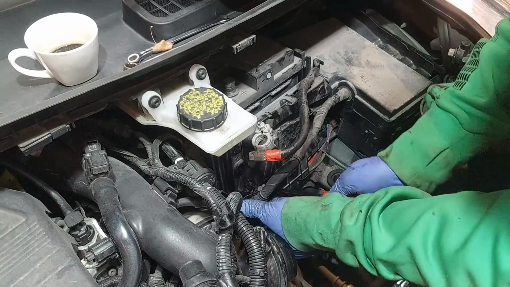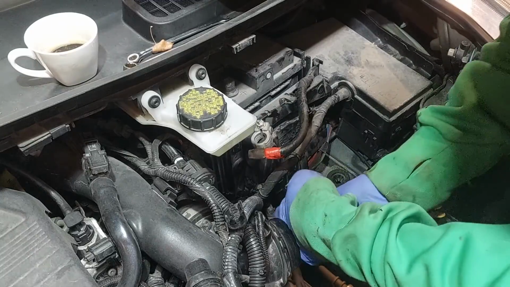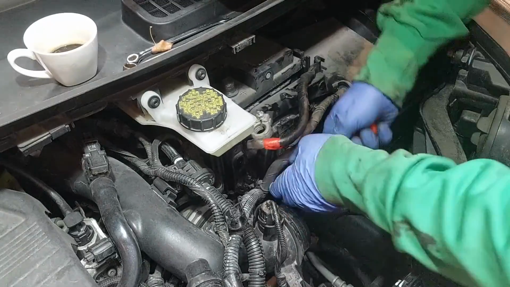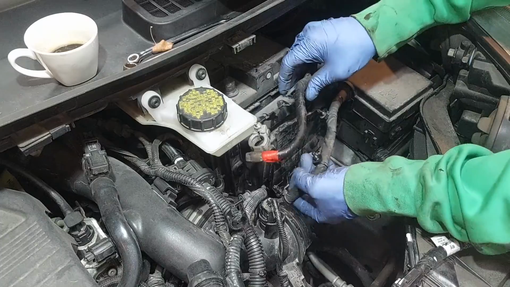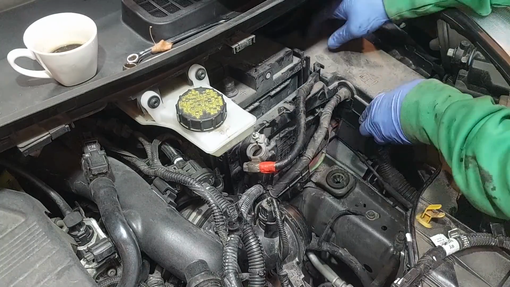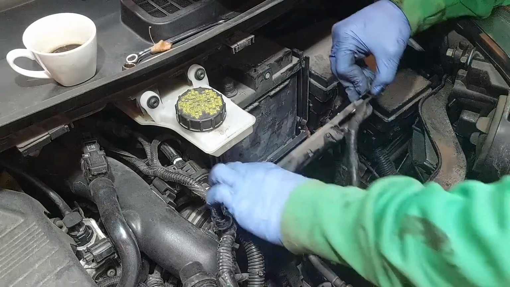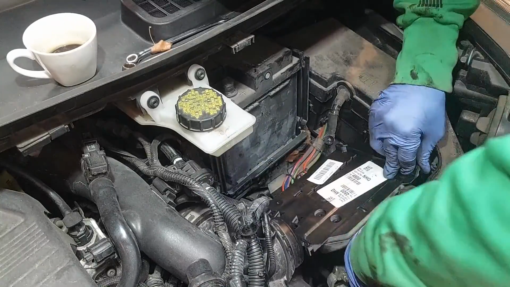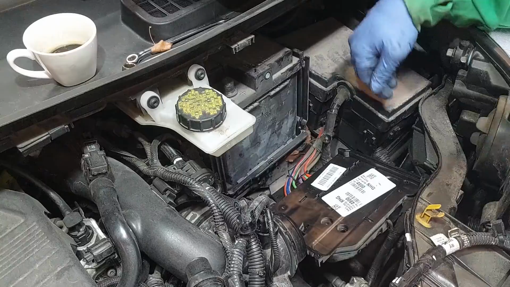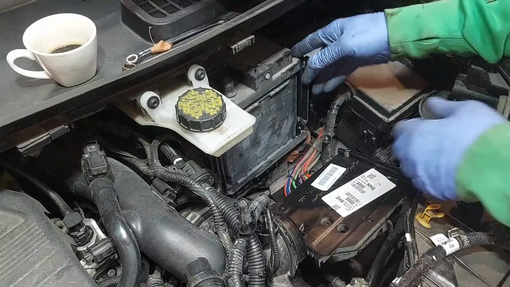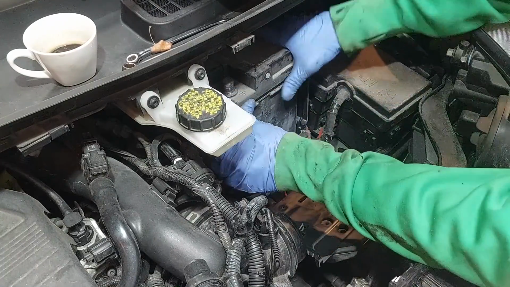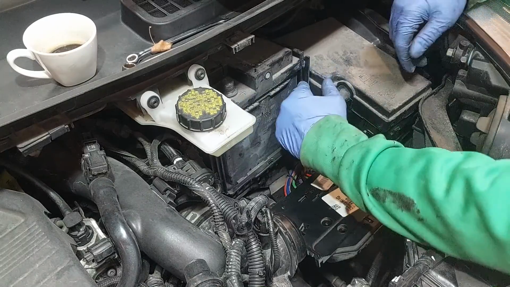You guys see that? There we go. Okay. Okay, so this is disconnected. There we go. Now we can fold this down, which is exactly what they said to do. And then technically now we should be able to, I guess, remove whatever holds this battery down.